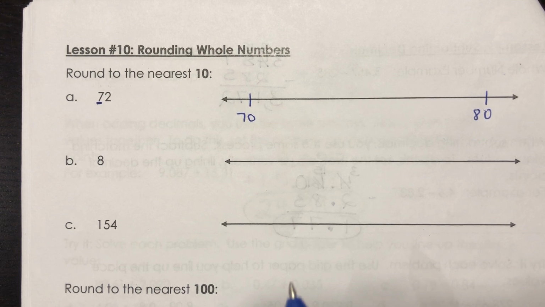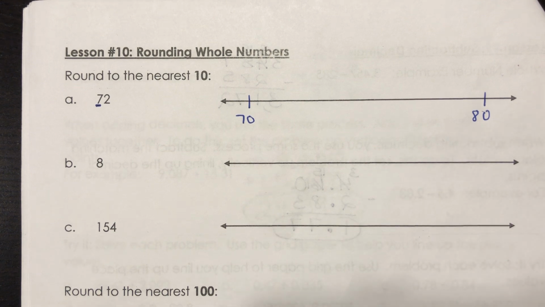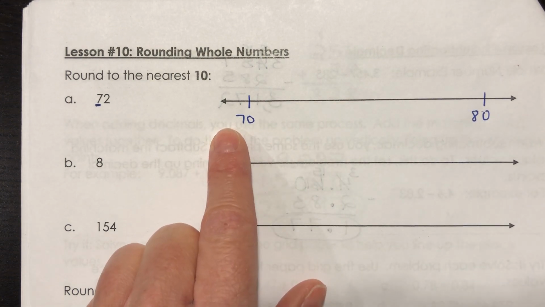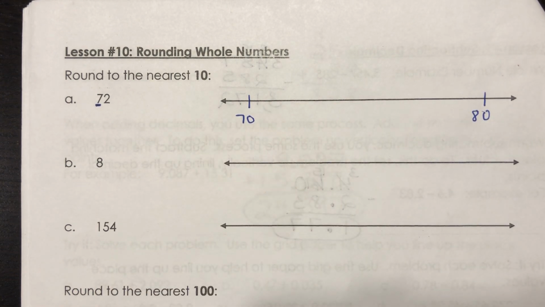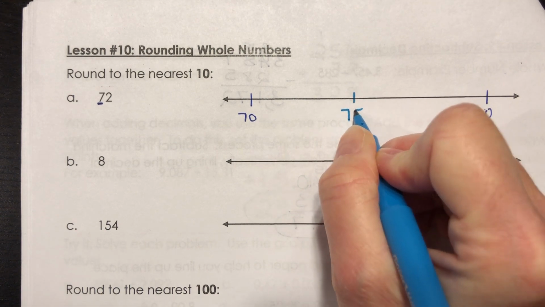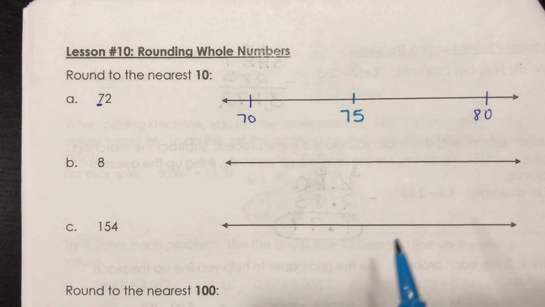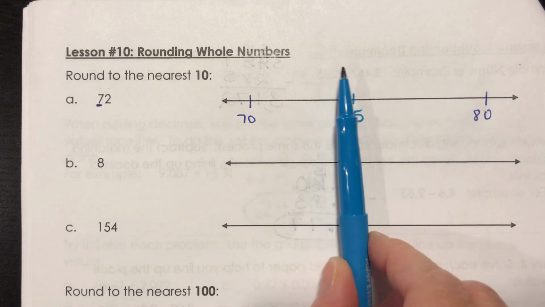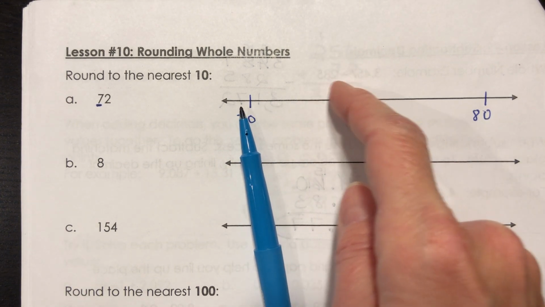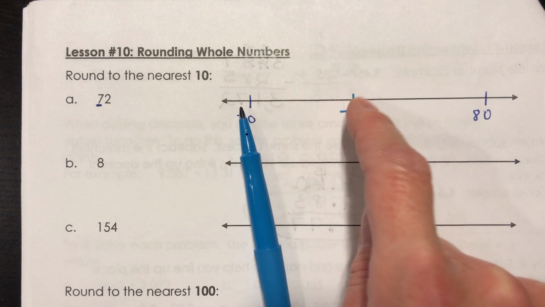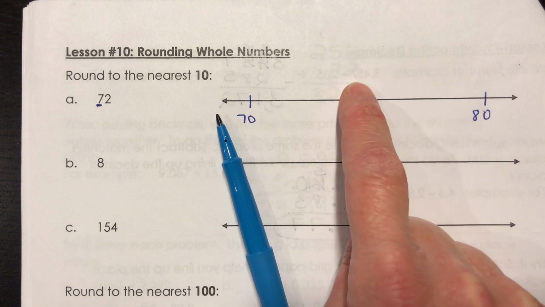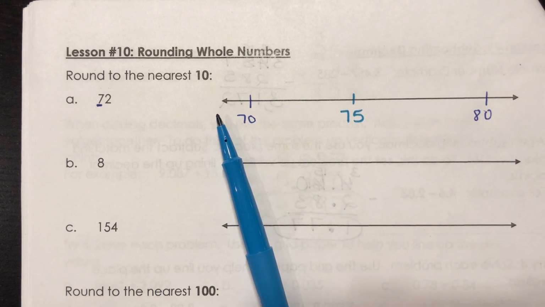Okay, so basically what's gonna really help us to identify which one it's closer to is to figure out the middle. So what's halfway between 70 and 80? Yeah, you guessed it, 75. Okay, so basically when you're trying to figure out which 10 72 is closest to, if it is less than halfway over to the middle, if it's less than halfway from 70, it will be closer to 70. If it's halfway or more, we would consider that closest to 80.